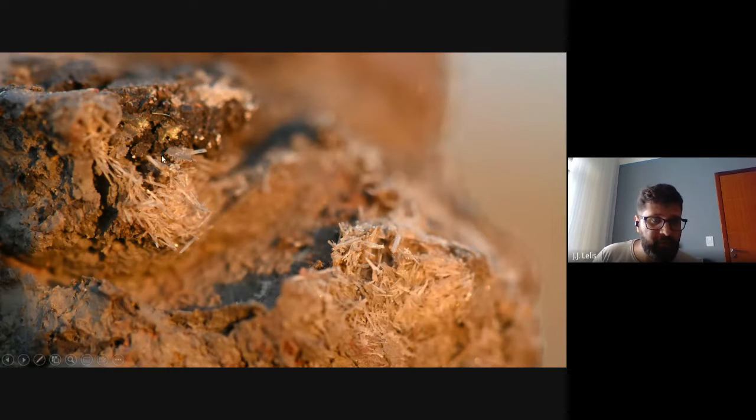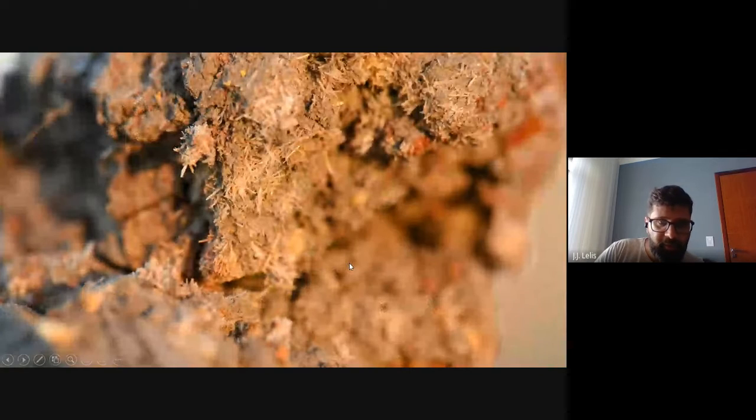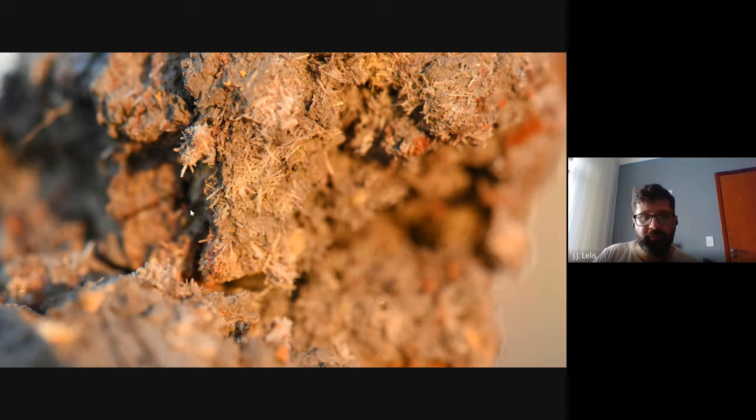This is some acicular crystals of gypsum, of calcium sulfate. So we can understand that they are formed in a condition that has a lot of influence of tidal water. So they are formed in a specific layer that was influenced by tidal water in this specific case. So we have the influence of sea level that contributes to the sulfate content and form gypsum.